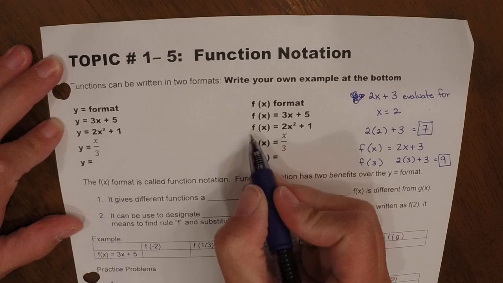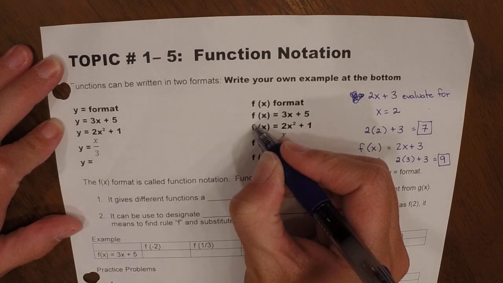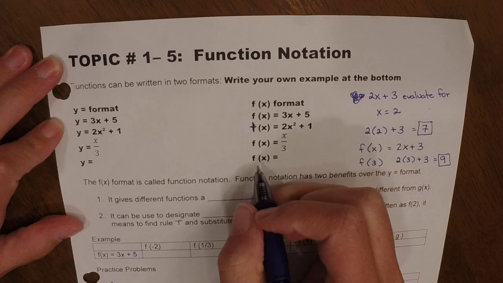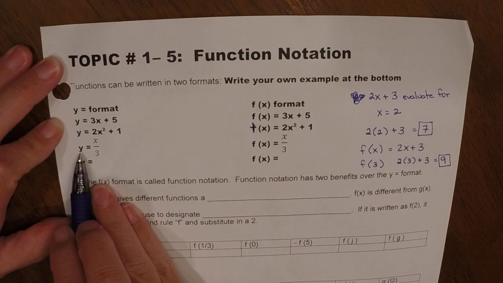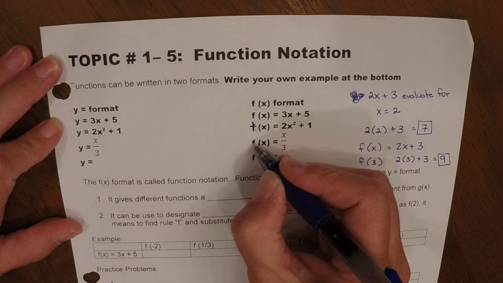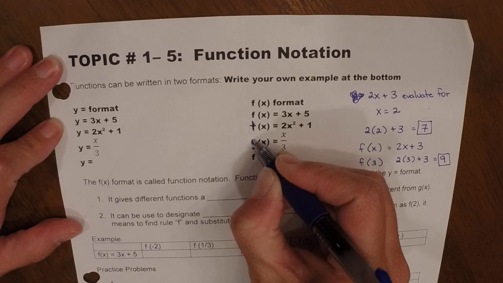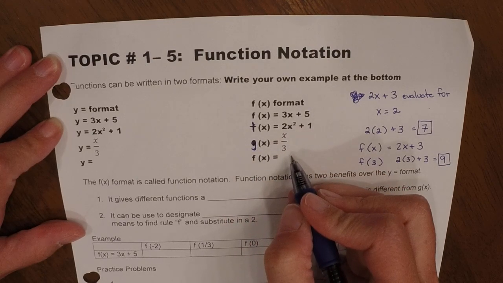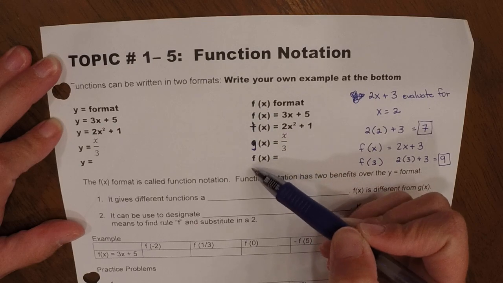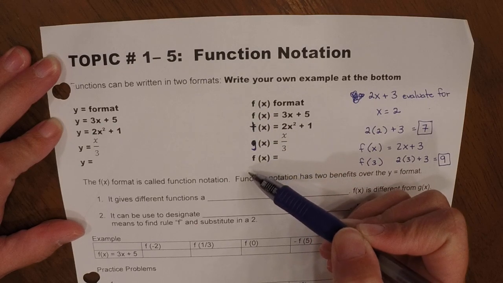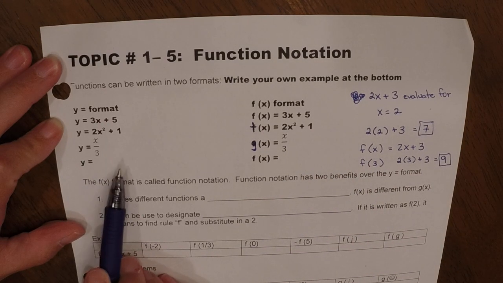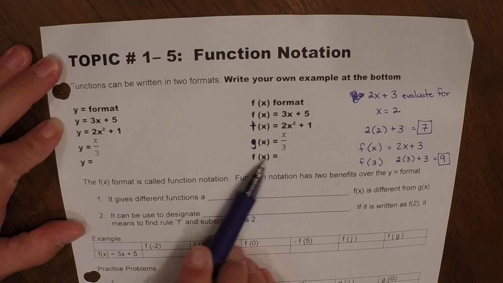Now, please remember, these can be any letter. This one could actually be changed, and we could say this is t of x, okay? Or the same thing here. The original format was y equals x over 3 for this function. We could actually say that this was g of x equals x over 3. It doesn't matter what this letter is, okay? It's still going to be function notation. So now I want you to write your own equation in y equals, and then change it into function notation.